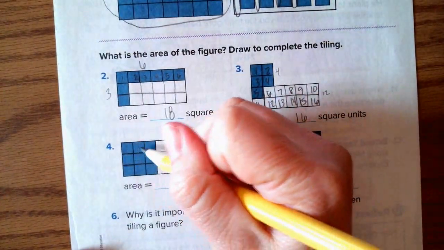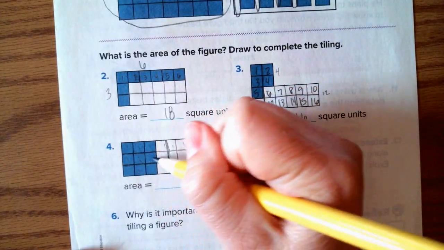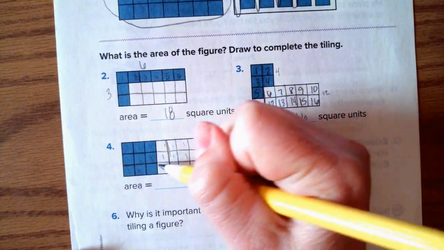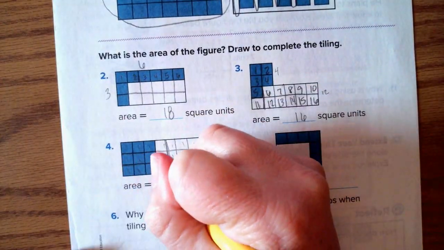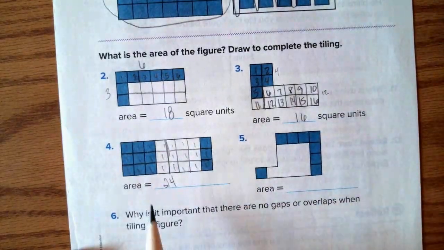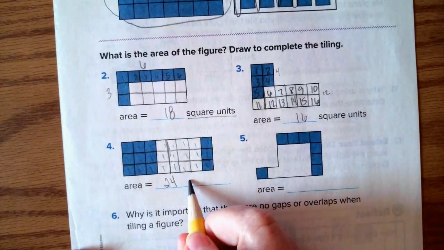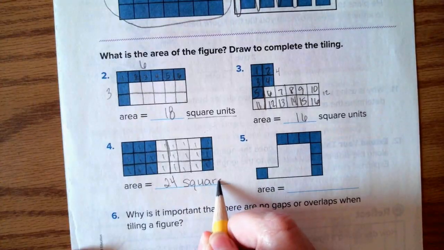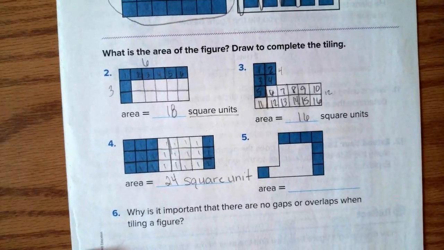I got 1, 2, 3, 4, 5, 6, 7, 8, 9, 10, 11, 12, 13, 14, 15, 16, 17, 18, 19, 20, 21, 22, 23, 24. We've got 24, but did we put the unit? We did. They didn't. So we've got to write down square unit.